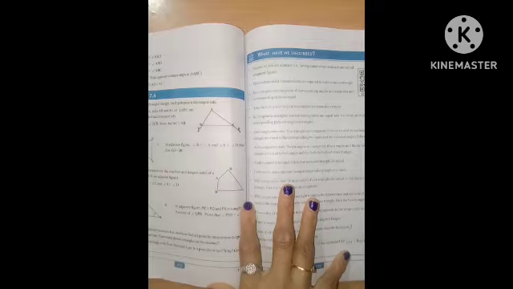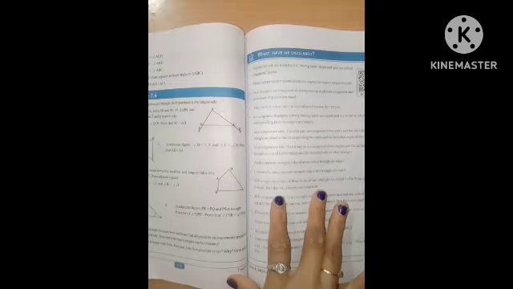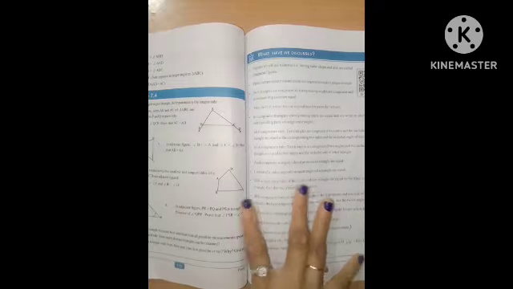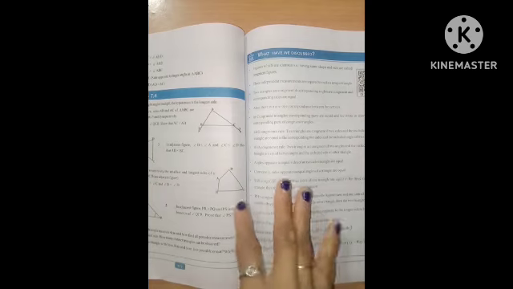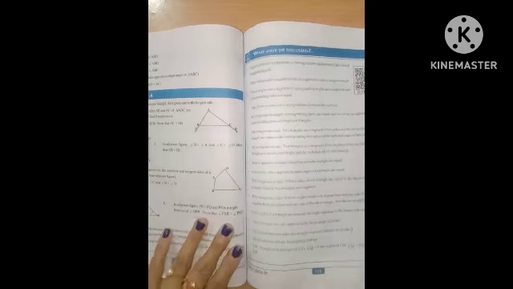Did you understand the previous class? Problems 1 to 3. Yes. It's over in this same exercise. Do you have any doubts? No doubts. Shall I start today's class? Yes. First, the fourth problem.